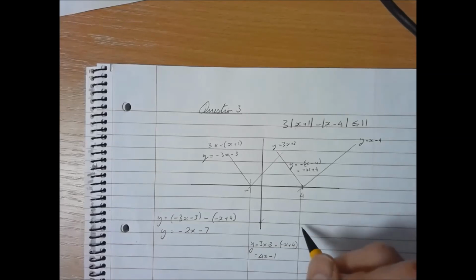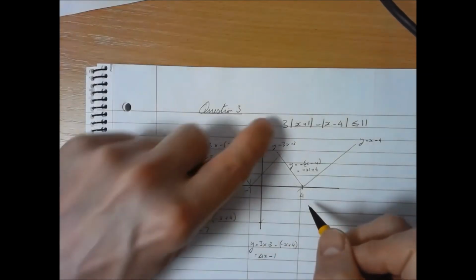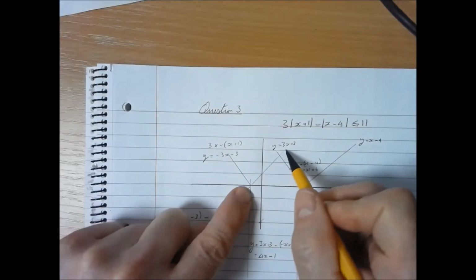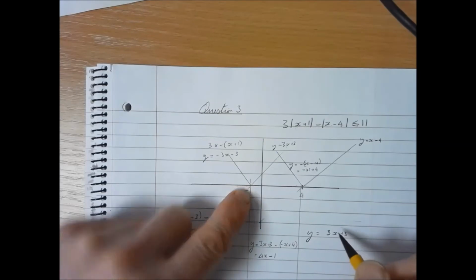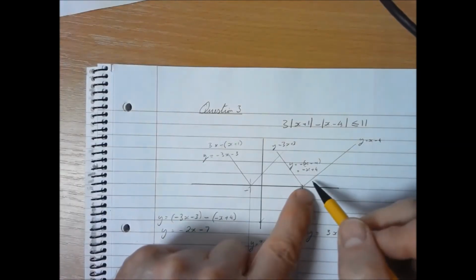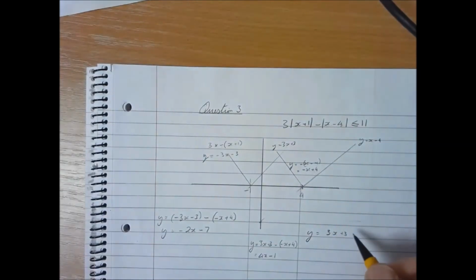And then in the final part, for x greater than 4 in this region along here, again we've got y equal to 3x plus 3, which is this equation, minus the x minus 4, which is now 2x, since 3x minus x is 2x. And 3 minus minus 4 gets me plus 7.